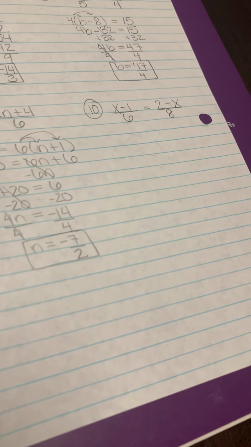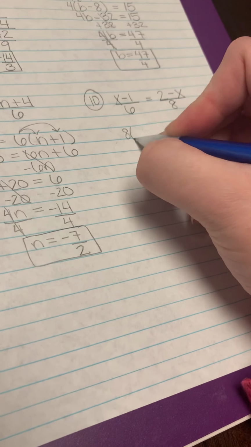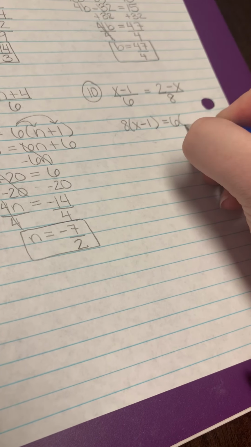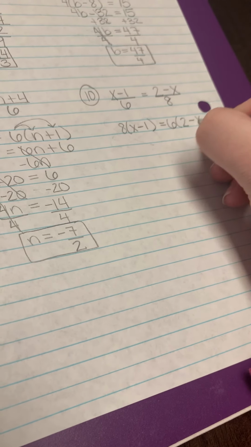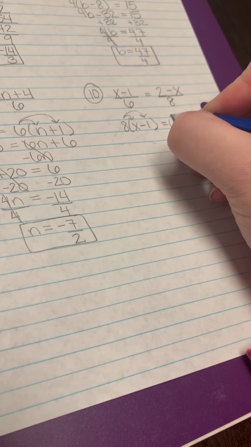So when we cross multiply, we'll have 8 times x minus 1 equals 6 times 2 minus x. And again, we have to distribute.